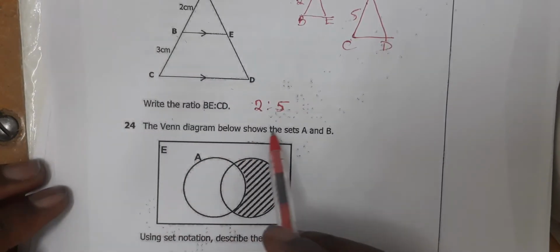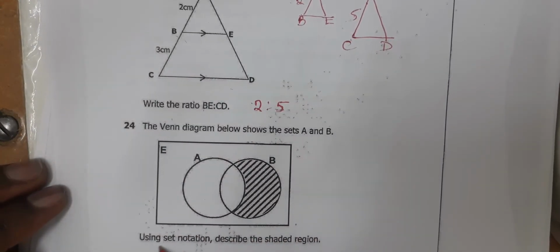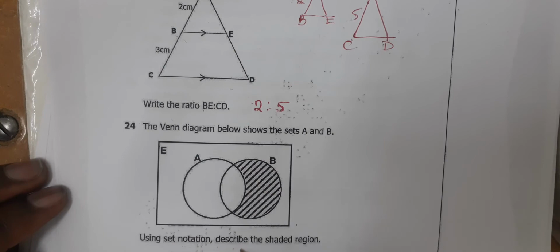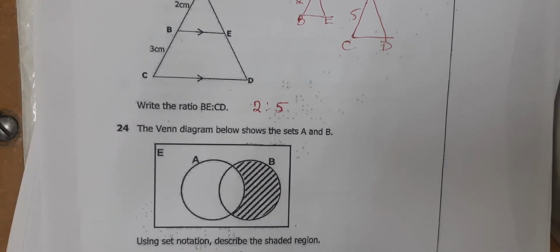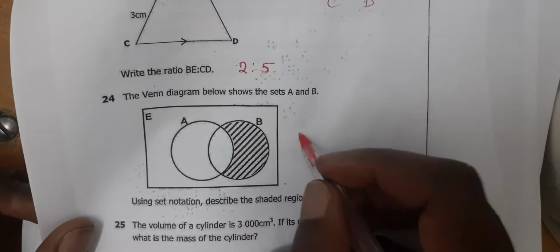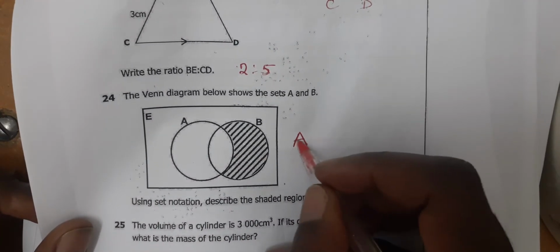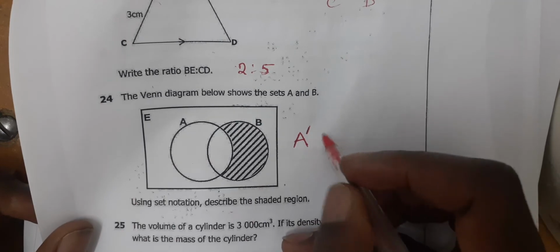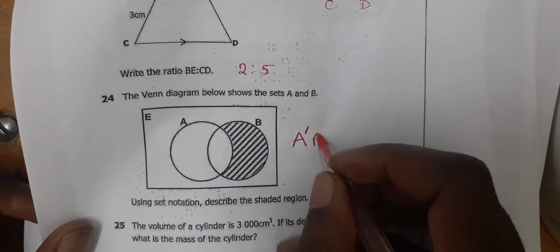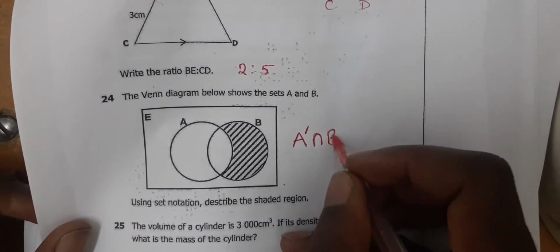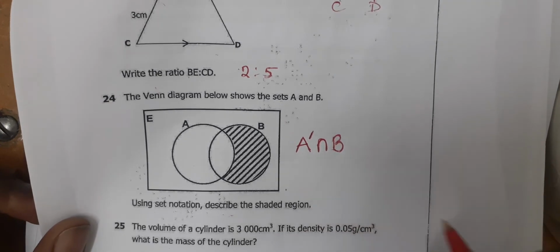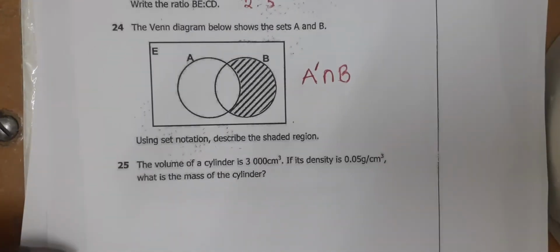The Venn diagram below shows the sets A and B. Using set notation, describe the shaded region. So the shaded region here, what are we saying? This is A complement, not in A, intersection B. That's all. Okay.